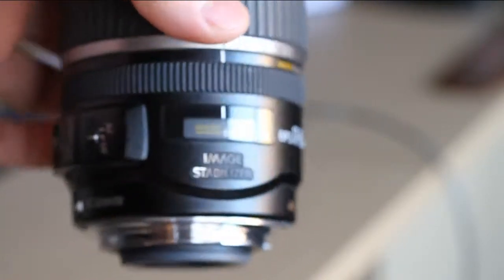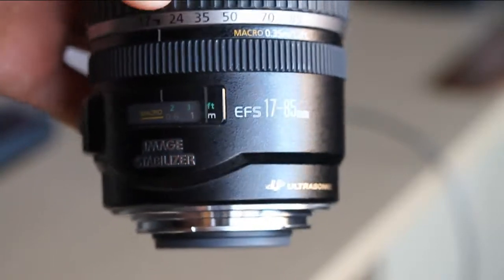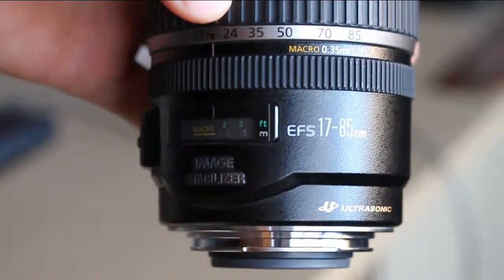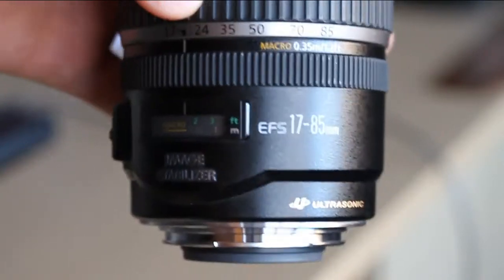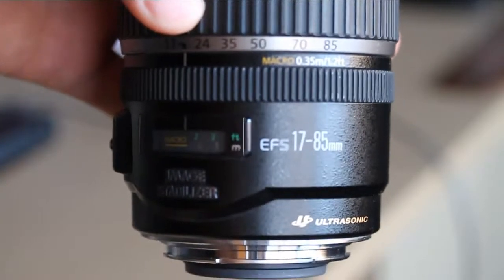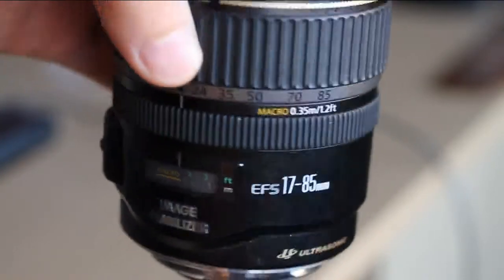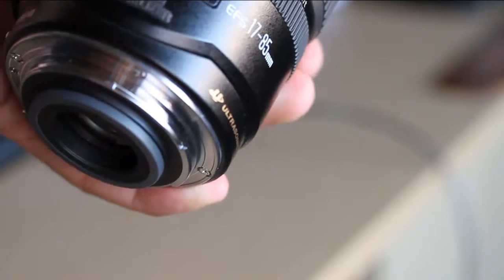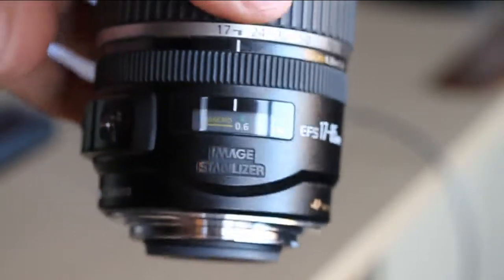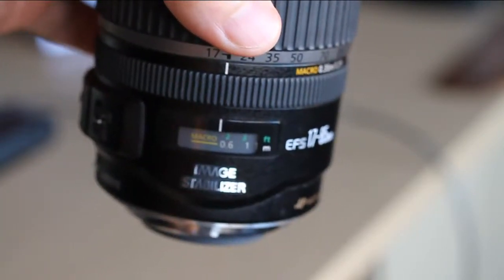I've been quite disappointed with the quality, optical quality of the lens. Autofocus, great, fast, near silent, really good. The optics could be better. Okay, I hope you enjoyed it. Let me know what you think about this lens, what your opinions are.